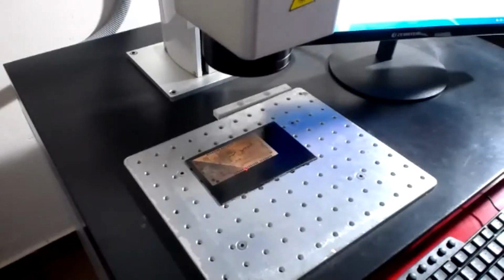Along with this, after this process, we have to go for etching of this board. After developing, we have to go for stencil making. That is a UV exposure unit. Then after the UV exposure unit, we have to go for solder paste application. After solder paste application, you have to go for pick and place. After pick and place, you have to go for reflow. So this is the cycle of the process to make a complete PCB.